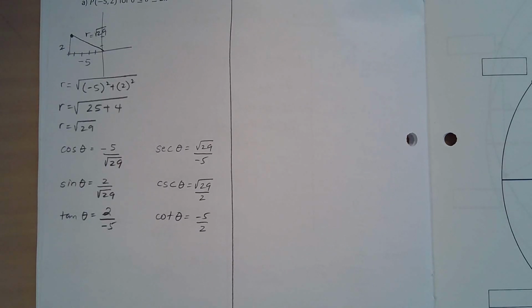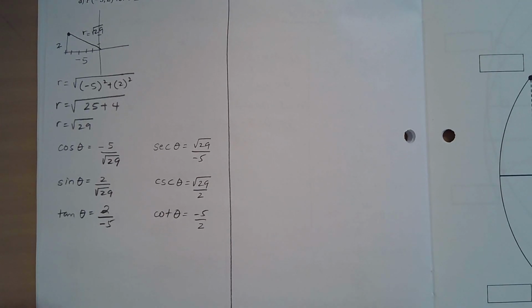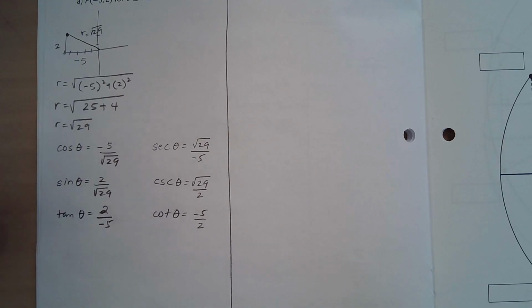You okay with that one? You agree? I didn't make any mistakes. For secant and cosecant, secant should be negative root of 29 over 5.